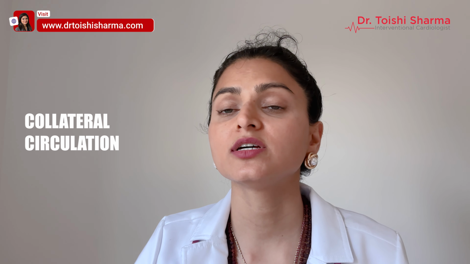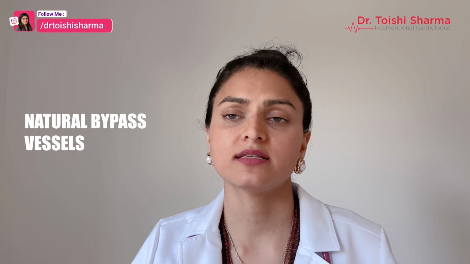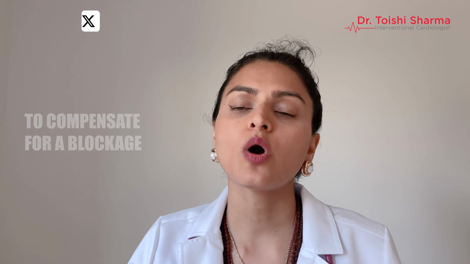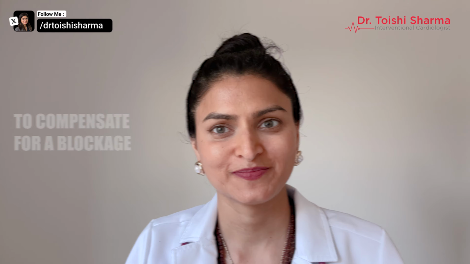Lastly, you can also see something like collateral circulation. What this is, if there is a blockage in one of the blood vessels, the collateral blood vessels are natural bypass vessels that have developed by your own body to compensate for a blockage. So friends, these particular details put together help your cardiologist to decide the best treatment plan for you.